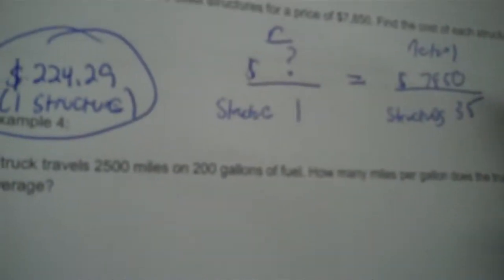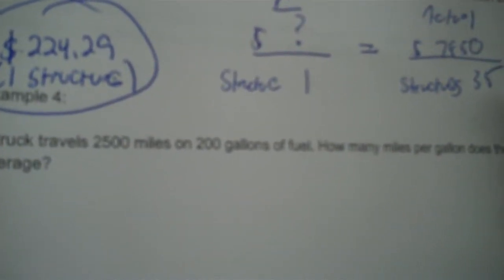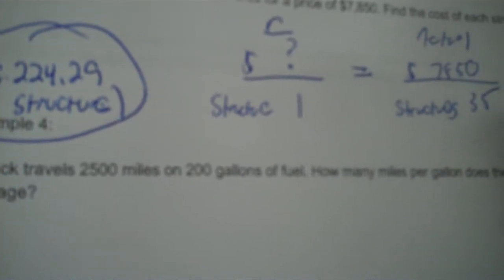Okay, example 4. A truck travels 2,500 miles on 200 gallons of fuel. How many miles per gallon does the truck average? So you're not only just finding the miles, you're finding the miles per gallon. So I'm going to put miles, and then per gallon means you're finding the miles for 1 gallon. So you are finding the rate, okay? So the question mark's over here.